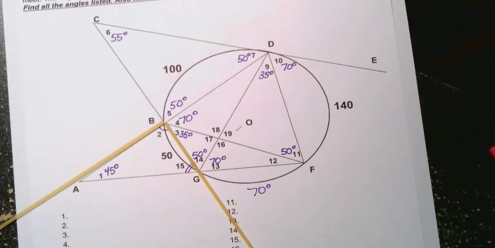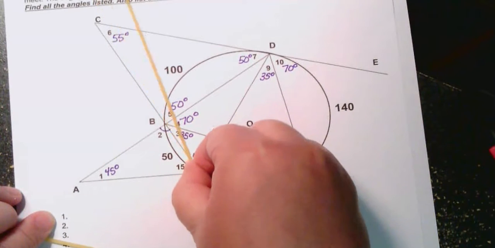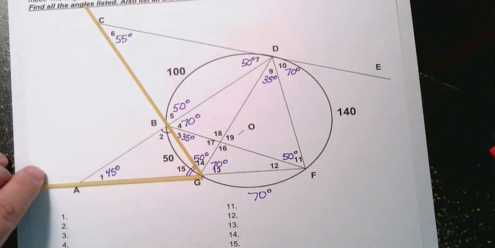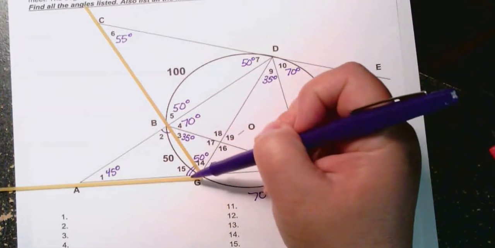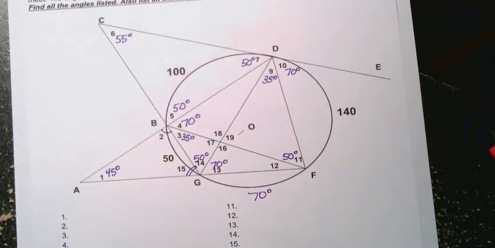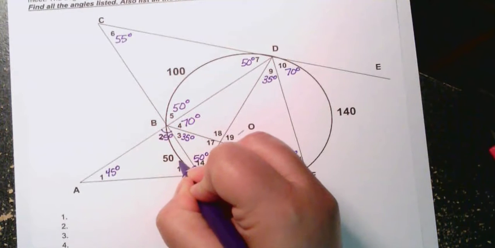All right, so if angle 2 intercepts a 50-degree arc, then angle 2 has to be half of that, so that's 25 degrees. And then if you look at angle 15, it's basically the same thing, just pointing in the other direction. It also has only one part of the circle between its 2 sides, and it's this part of the circle right here, which is 50 degrees. So it's also half of 50 degrees, which is 25. So this is 25 degrees, and this is 25 degrees.